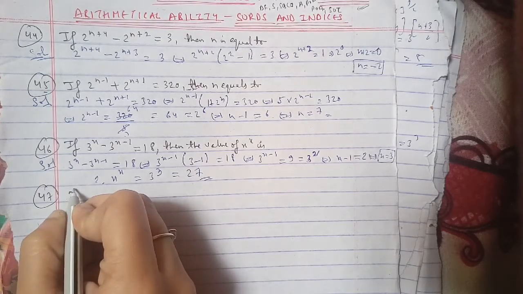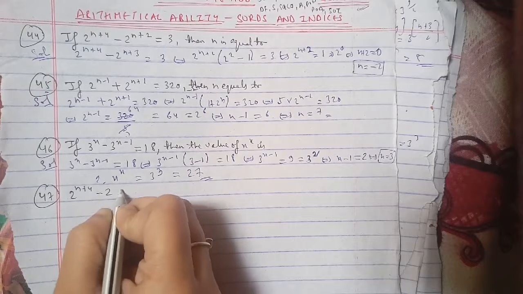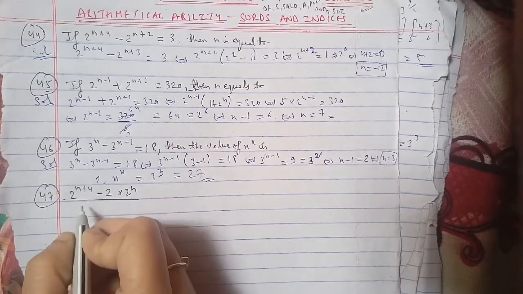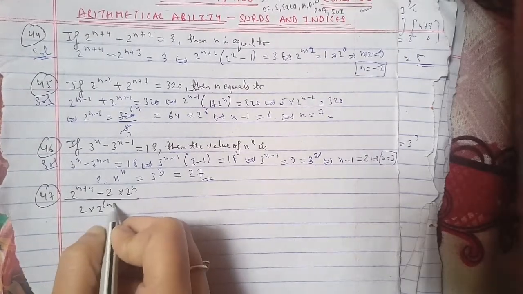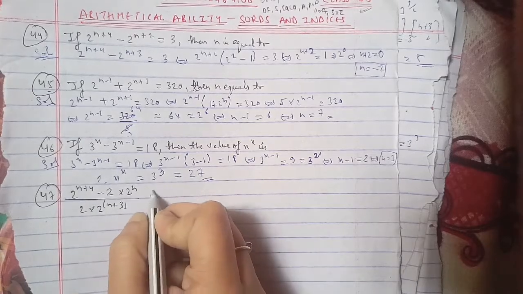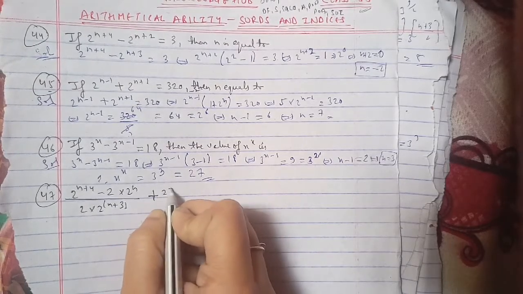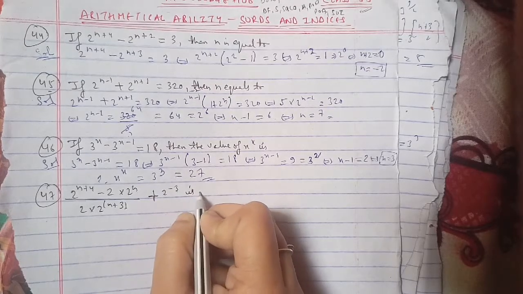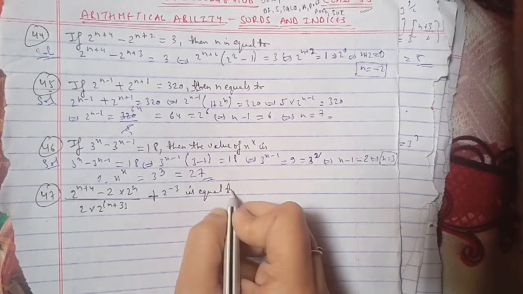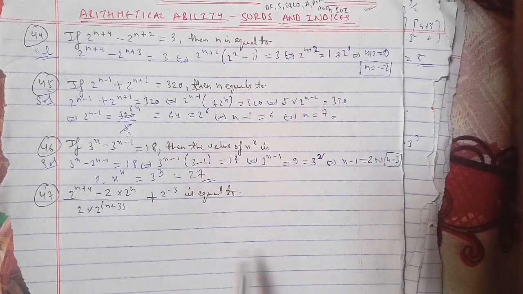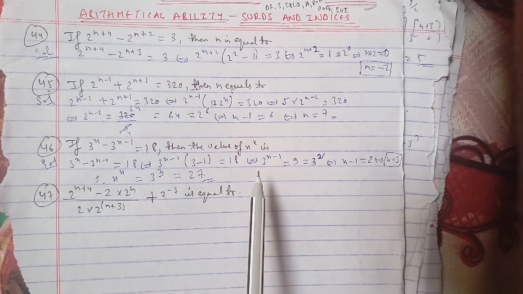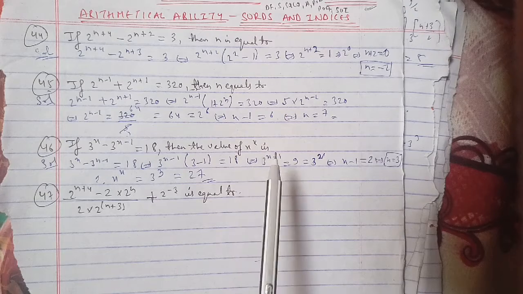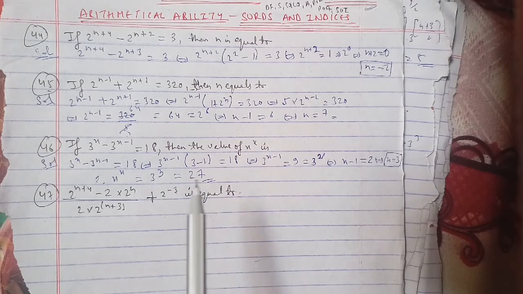We'll put the value here: (2^(n+4) minus 2 into 2^n) whole upon 2 into 2^(n+3), plus 2 to the power minus 3, is equal to. The options we have are 2^(n+1) minus 9 by 8, minus 2^(n+1) plus 1 upon 8, and 1. That is what we have to talk about, and that is the important one here as well. We'll find out the same.